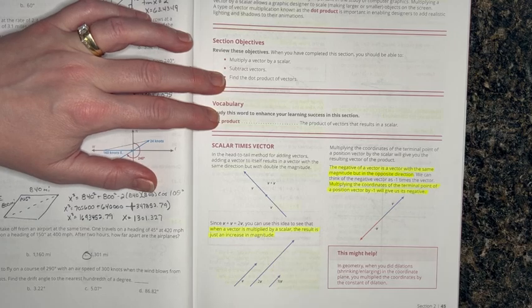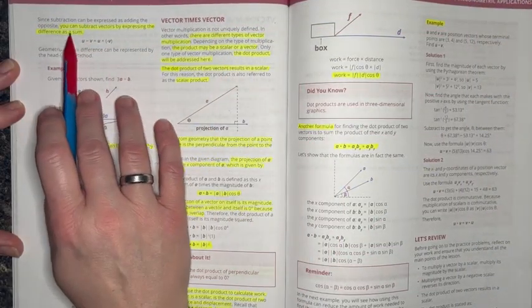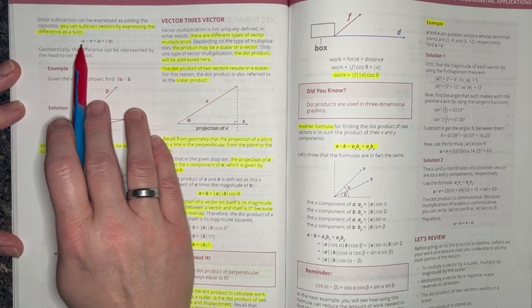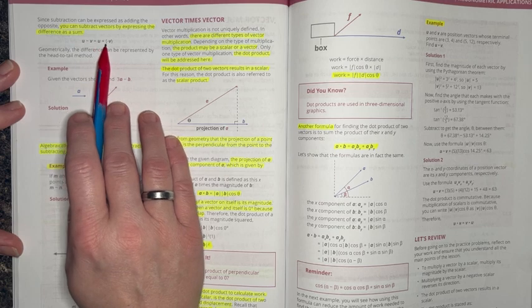All right, let's turn the page. Here at the top of page 46, it says you can subtract vectors by expressing the difference as a sum. So if you're taking u minus v, it's the same as u plus -v.